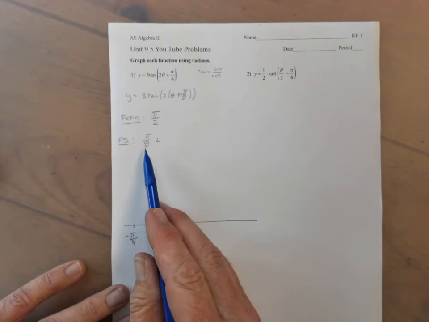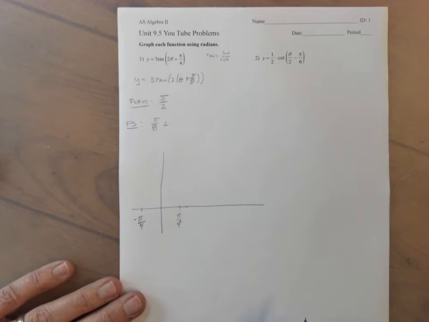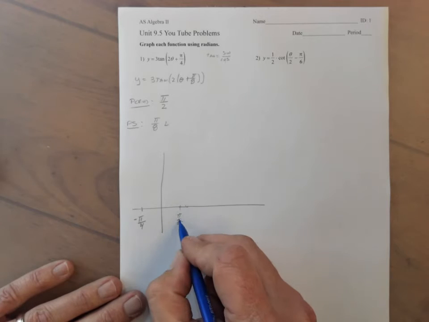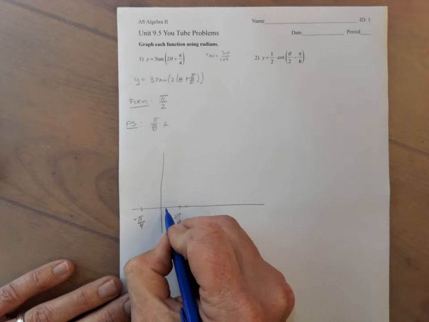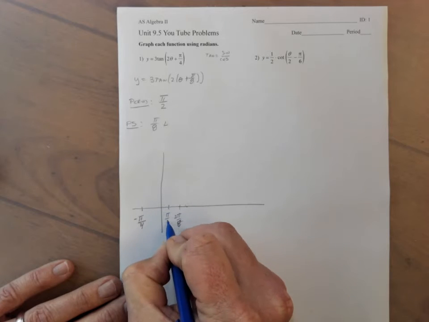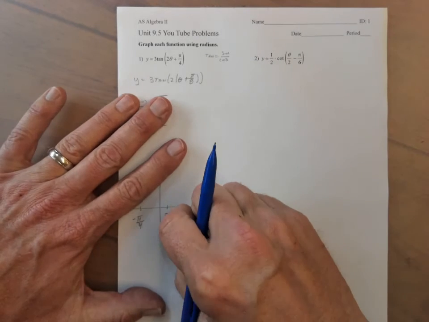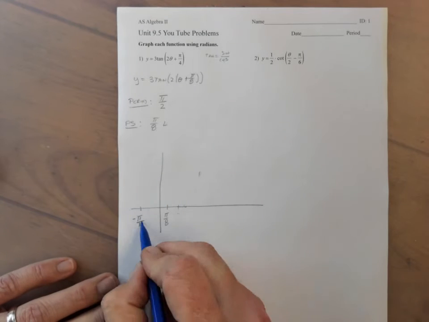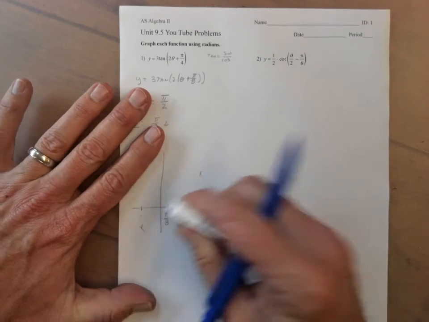But now we have to take into account the phase shift, so all of this is going to get moved pi over 8 to the left. So that's the same as 2 pi over 8. So now we've moved to pi over 8. I'm going to get rid of that one. And instead of negative 2 pi over 8, that's going to move over 1 to negative 3 pi over 8.